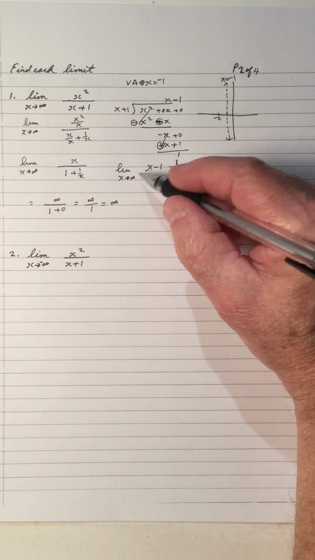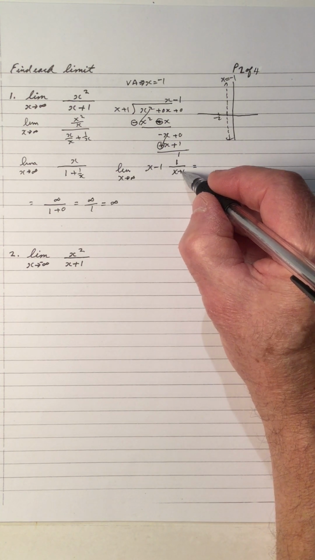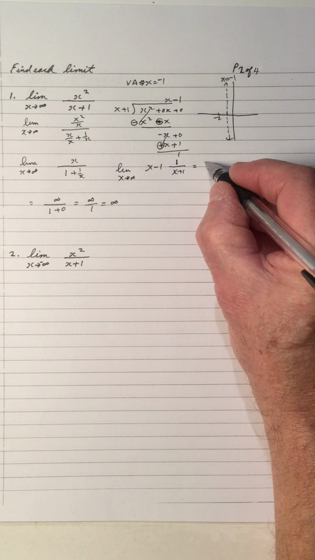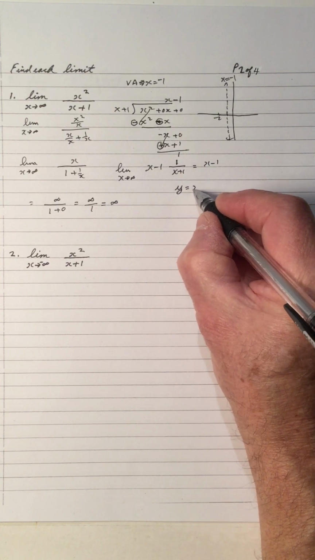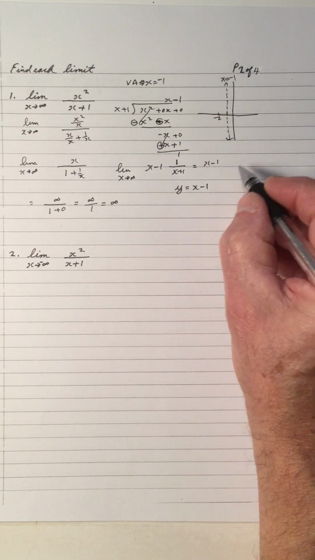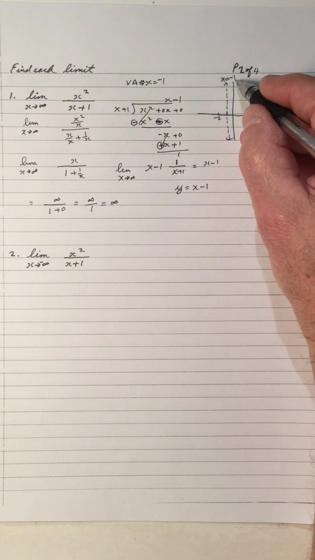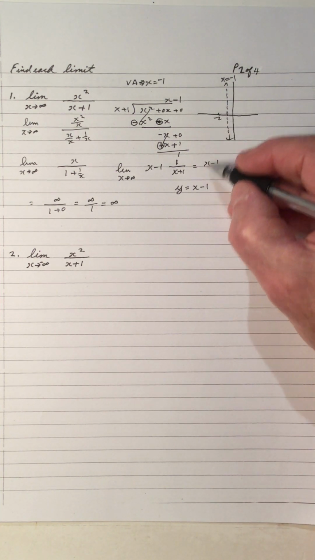So when you let x go to infinity, 1 over x plus 1 goes to 1 over infinity, which gives you 0. So you get x minus 1. So the oblique asymptote is y equals x minus 1. So we have a vertical asymptote at negative 1, and an oblique asymptote going up through.